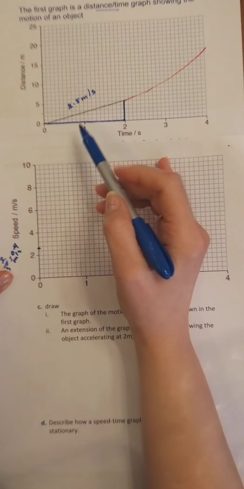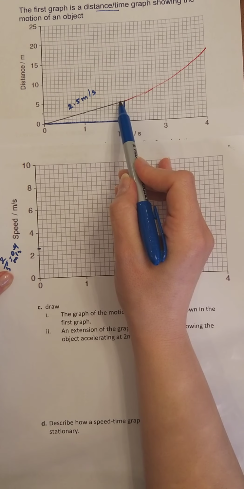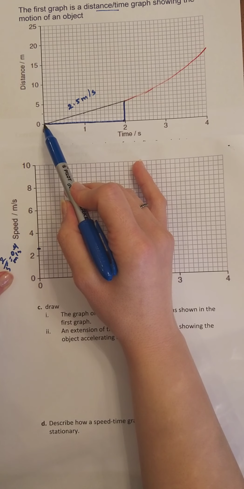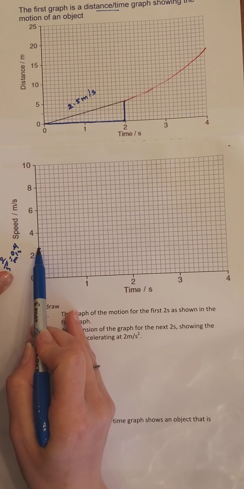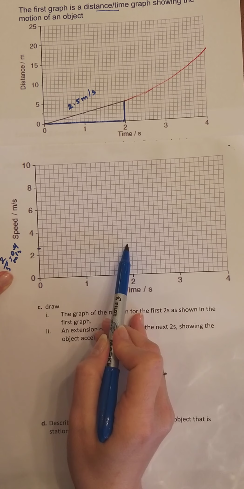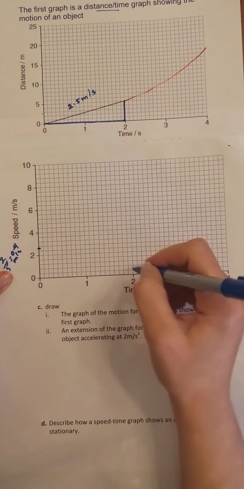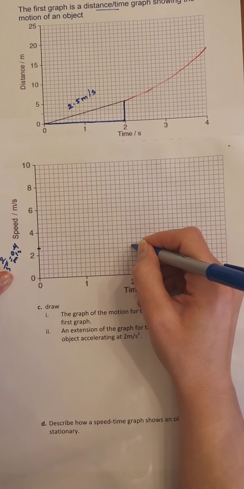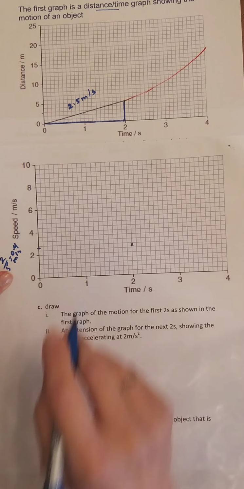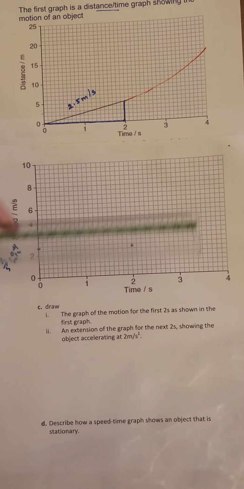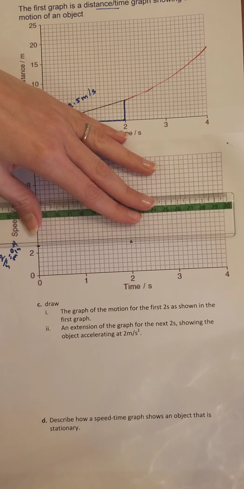In order to represent this journey on a speed time graph, we need to show that the object is traveling at this steady speed of 2.5 for 2 seconds. So this will meet with this point here, the 2 seconds. We draw a straight line with a ruler.